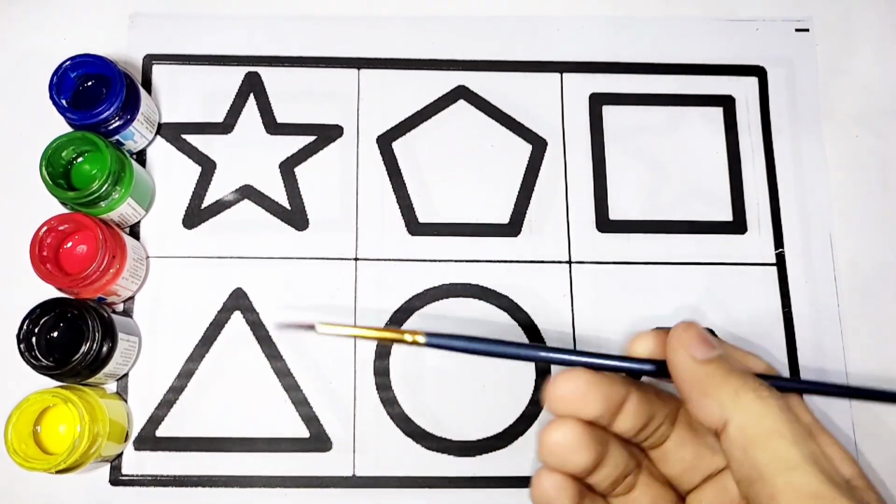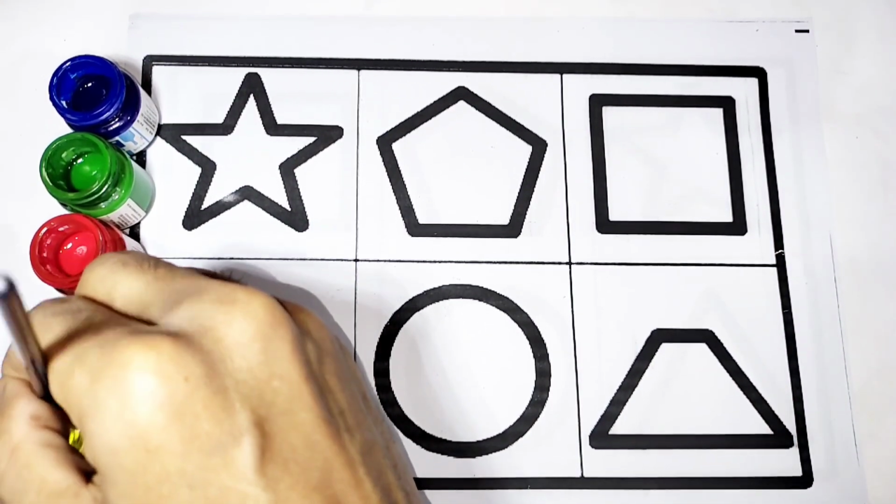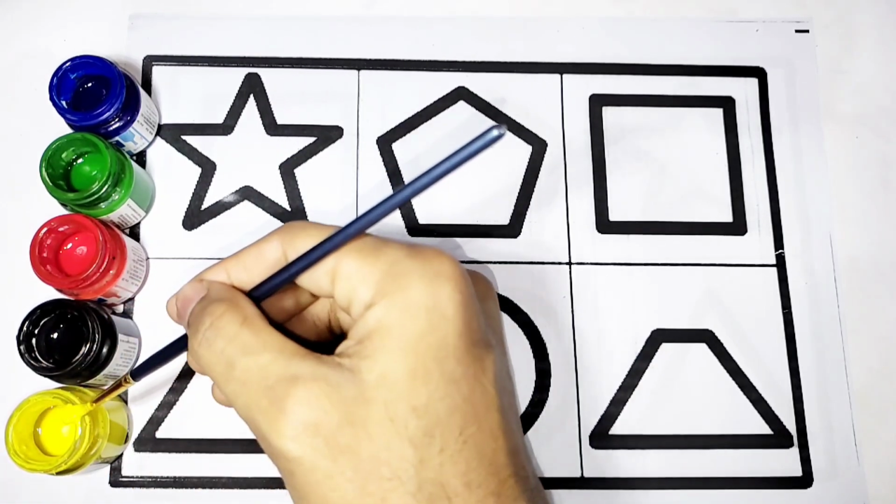Now we are coloring 2D shapes. First we are using the color of yellow. And now we are coloring the shape of star.